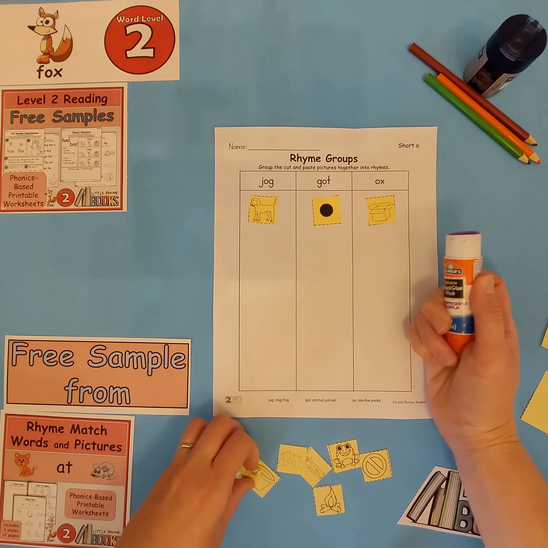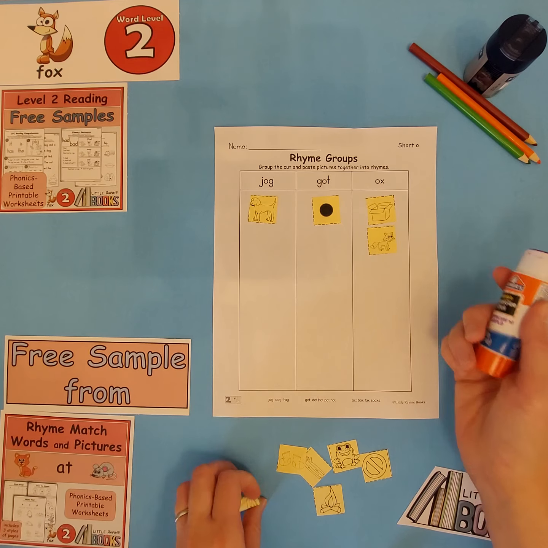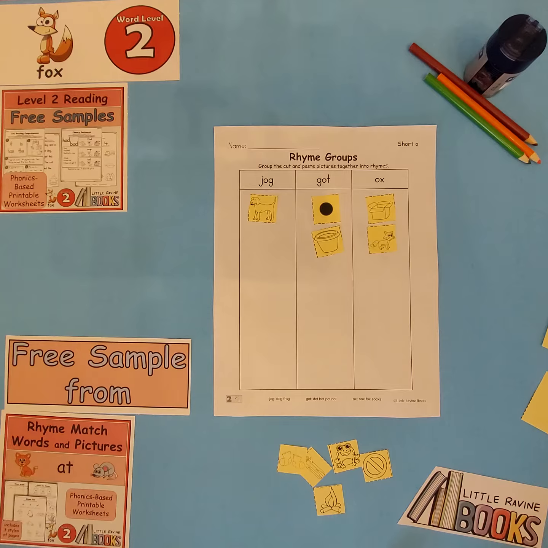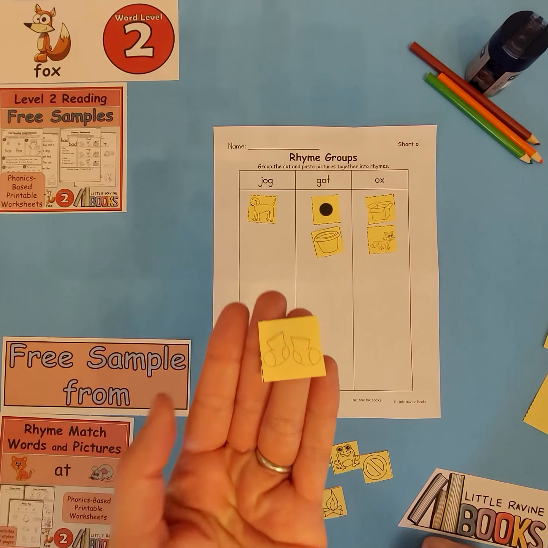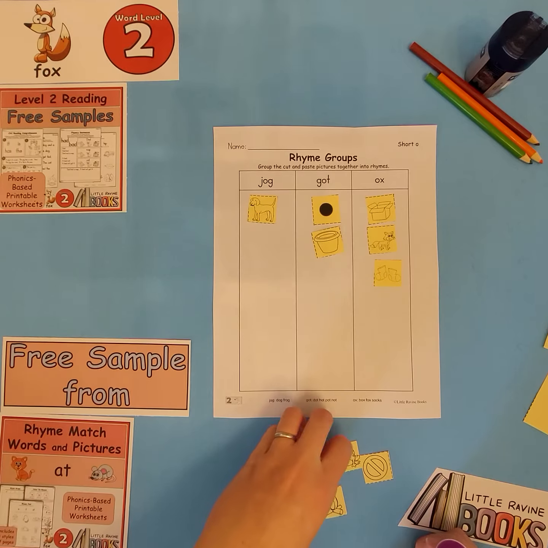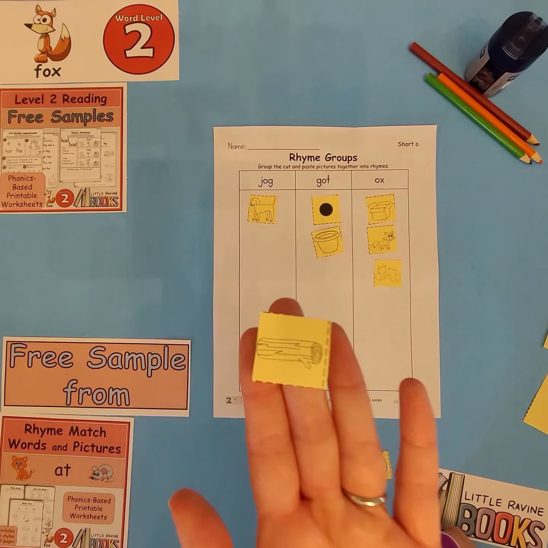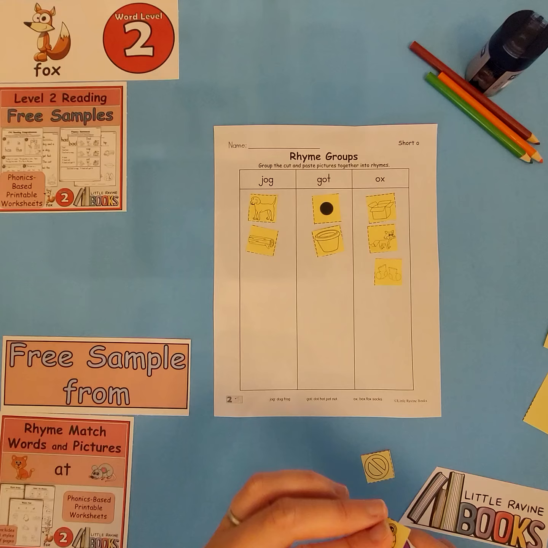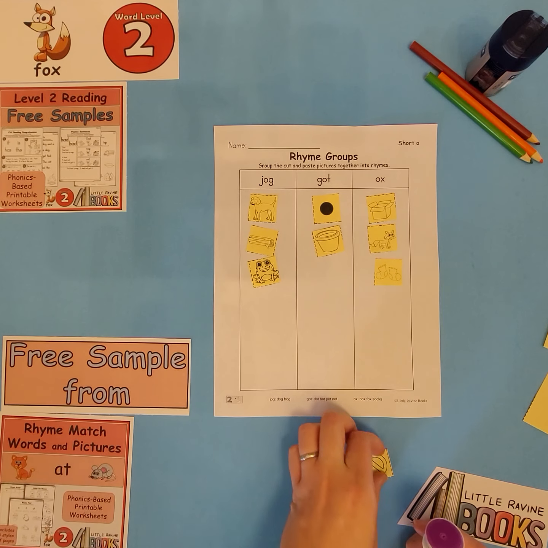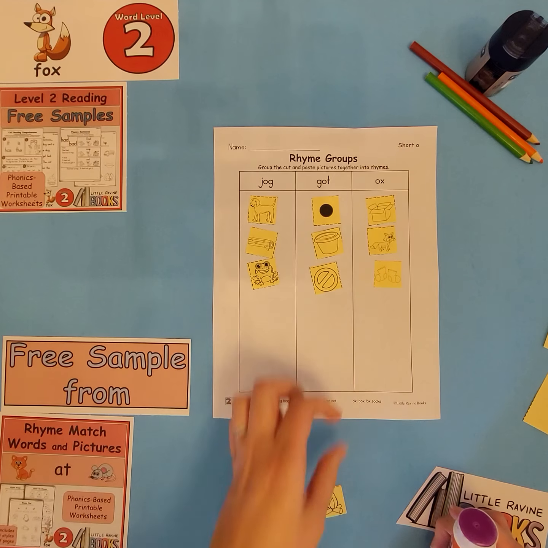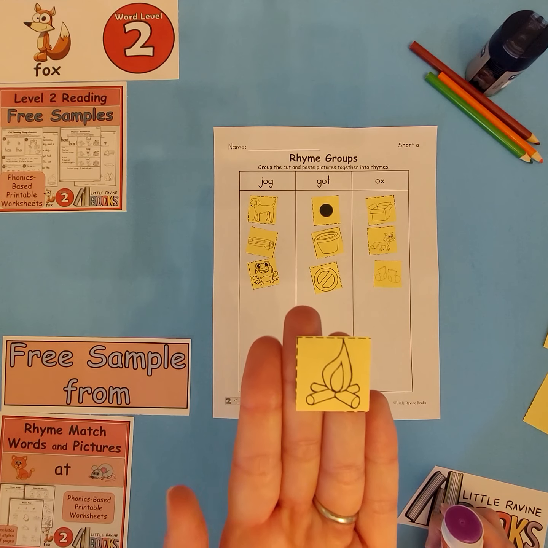We have fox, pot, socks, log, frog, not, and this is hot.